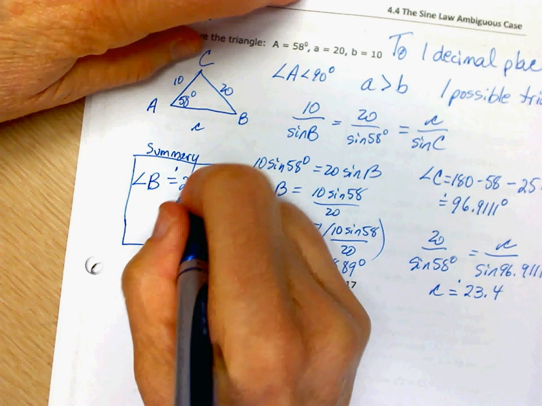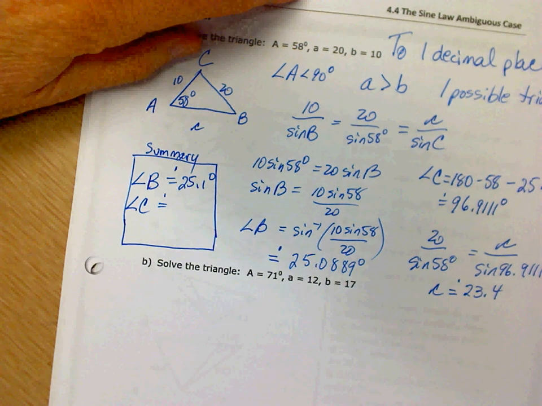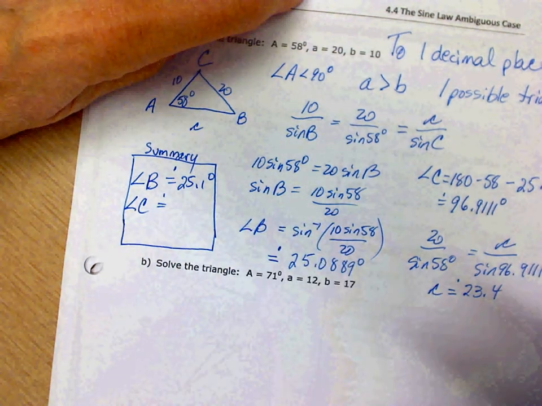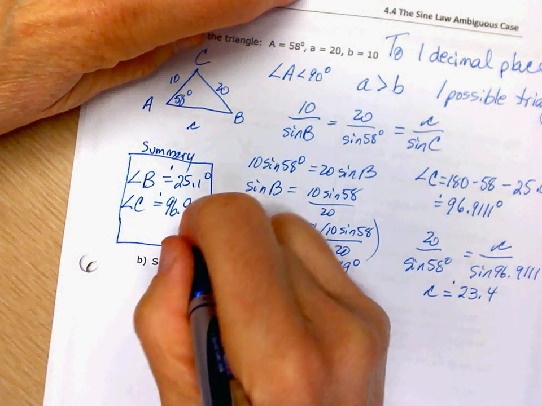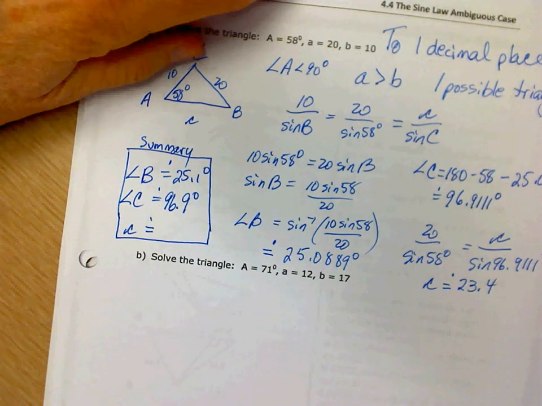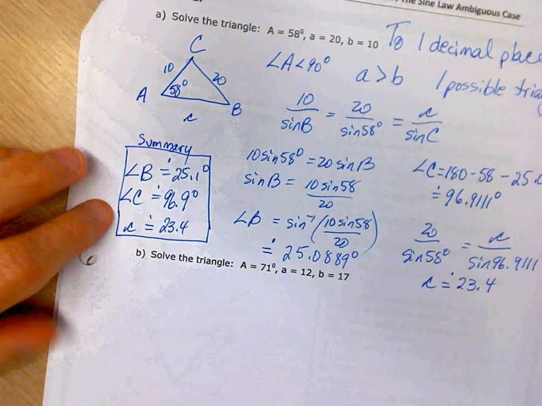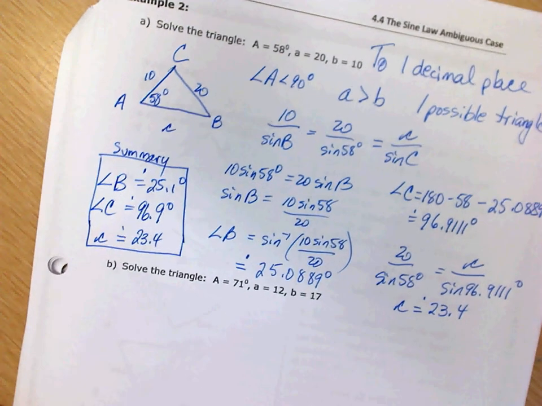Angle C is approximately 96.9 degrees. And side c is approximately 23.4. That's all I want you to do, just write a summary of the things you had to calculate. Can I explain anything better?